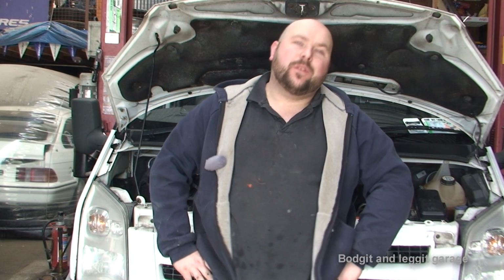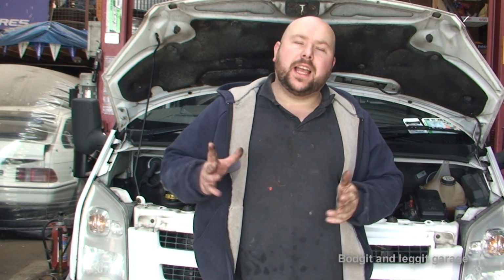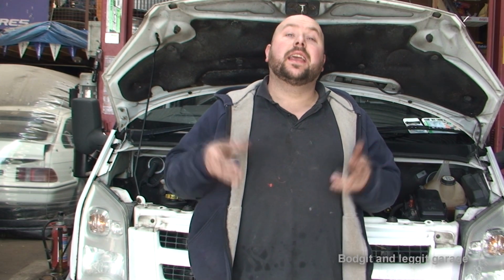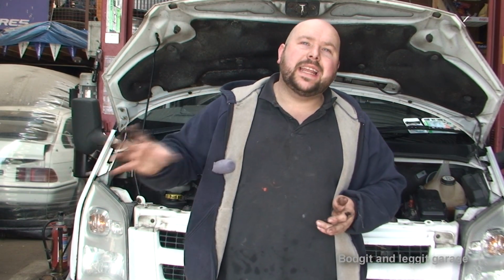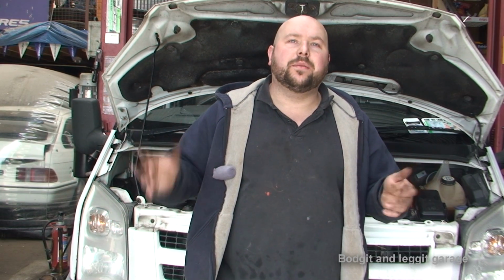Now today we have a Ford Transit behind us and it is shaking, hard to start and missing very badly. The first thing you kind of think of is injectors. So what we're going to do is go through the injectors and see if it is the injectors and how to spot which injector's gone. And this will kind of go with any diesel engine out there. This is the way to test it.